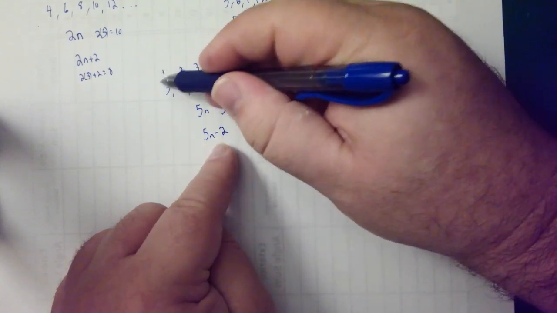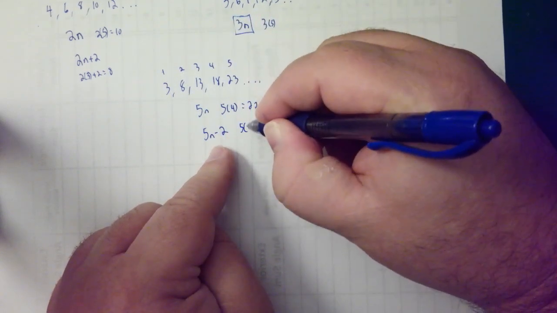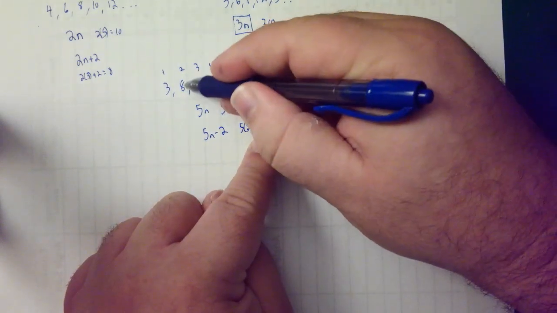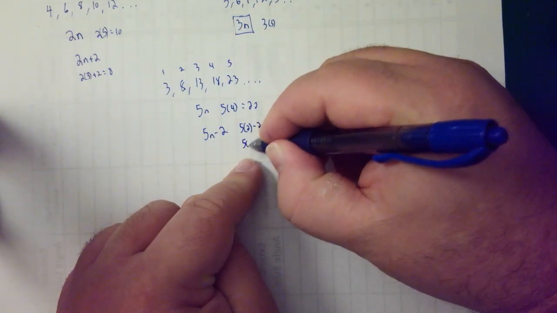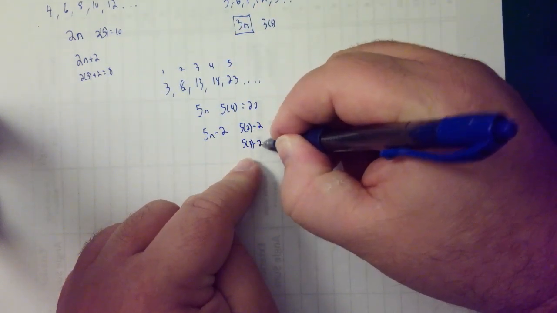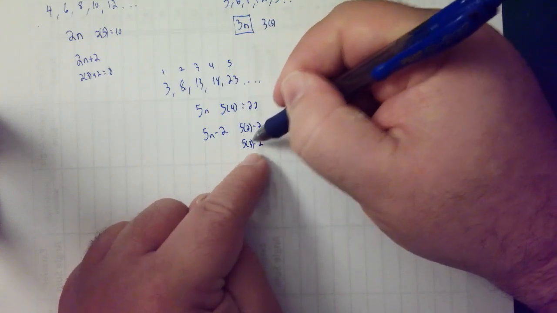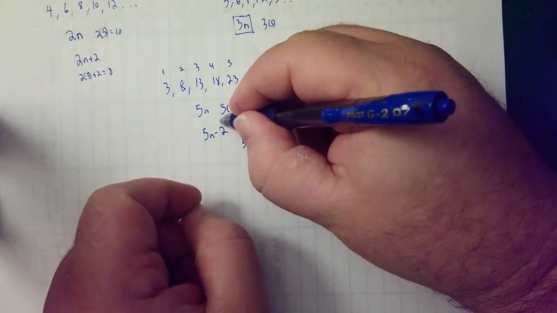And that is you subtract 2. All right, and so now when I plug in, say, 2, 5 times 2 minus 2, 5 times 2 is 10, minus 2 would be 8. That's the right answer. Okay, if I plug in the 3, 5 times 3 minus 2, 5 times 3 is 15, minus 2 is 13. So that's the right answer too. So this is the rule for that.